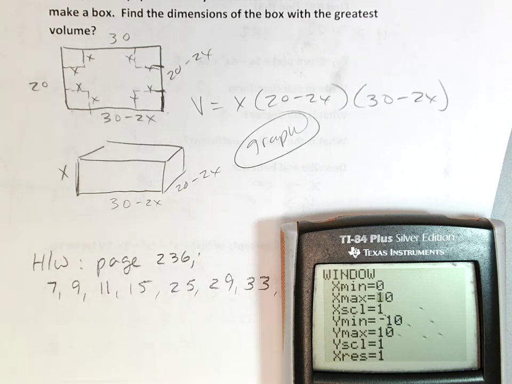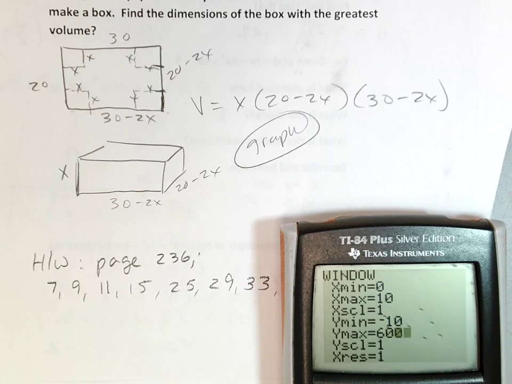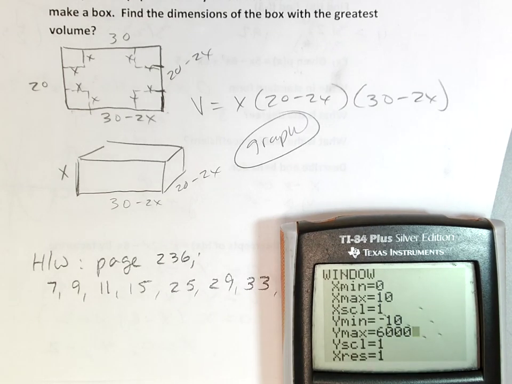My volume is going to be pretty big because I'm going to have at least 20 times 30, which is 600, right? And it could be maybe even 10 here. So I'm thinking 6,000. Are you with me? 20 times 10 is 600, could be another 10 here. So I'm going to go 6,000 on my Y max. And if I'm not quite big enough, I can adjust. So I graph it, okay?